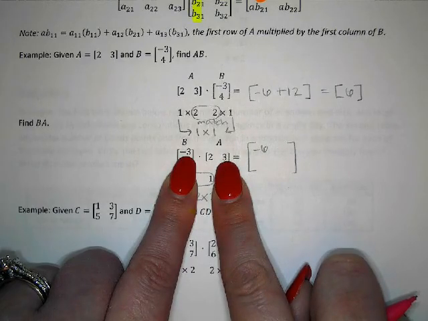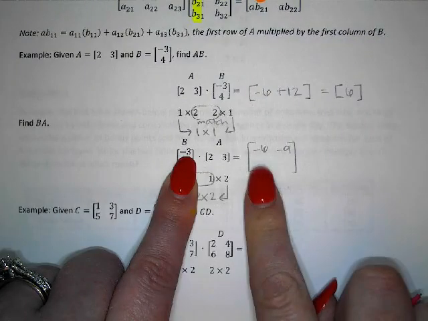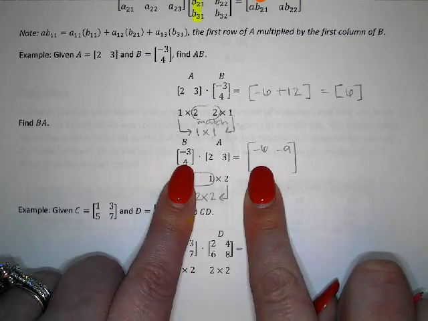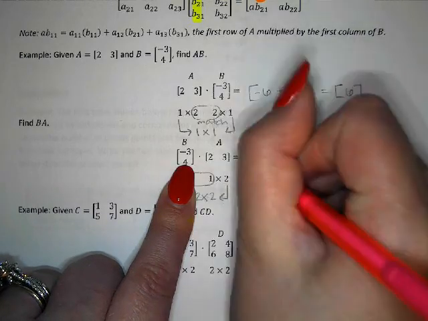Negative 3 times positive 3 is negative 9. Now down here, I'm in the second row, but I'm in the first column. So I'm going to take my left finger and move to the second row. I'm going to take my right finger and move to the first column. 4 times 2 is 8.